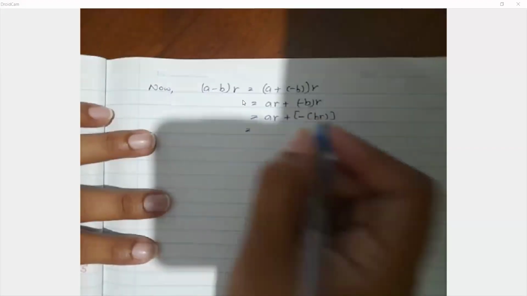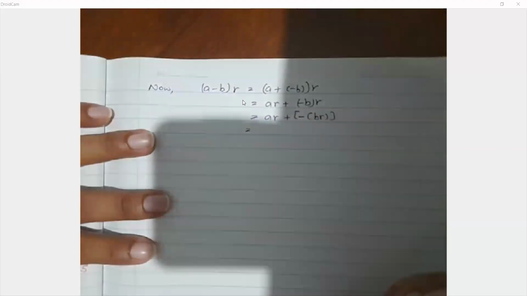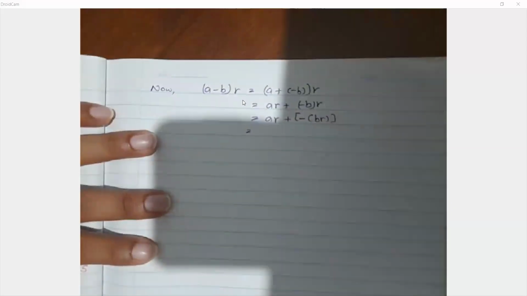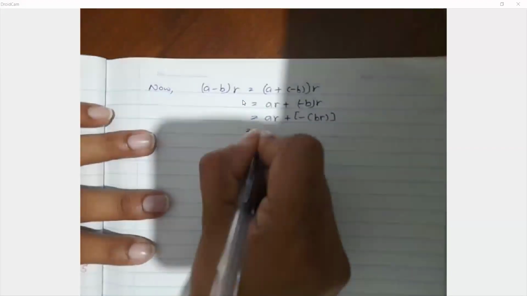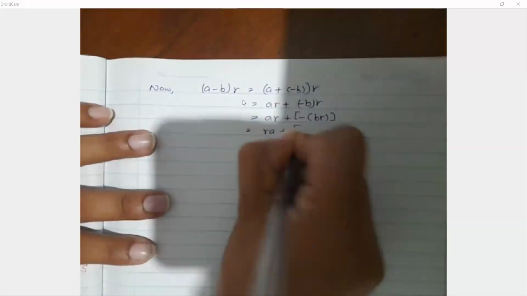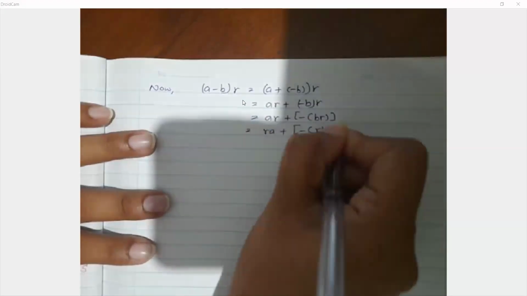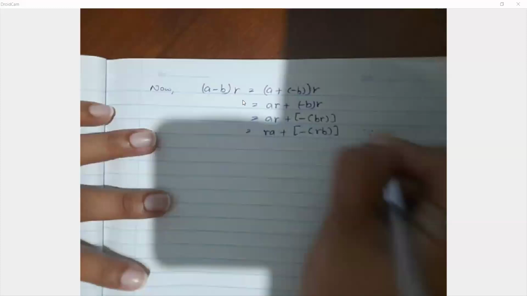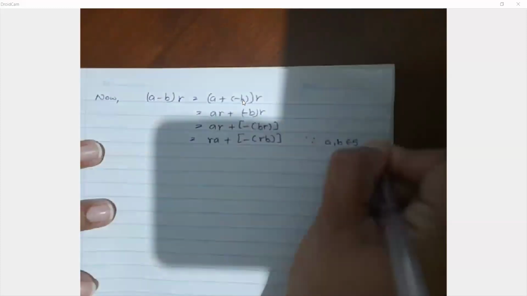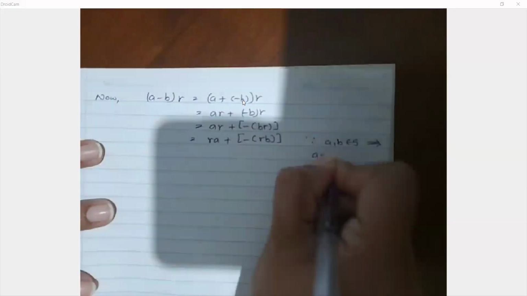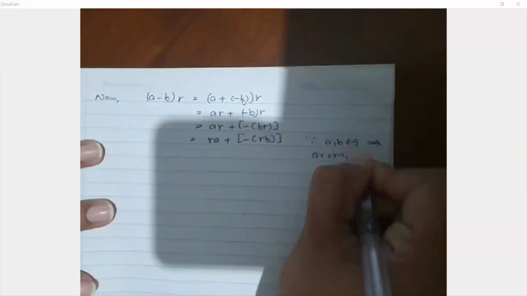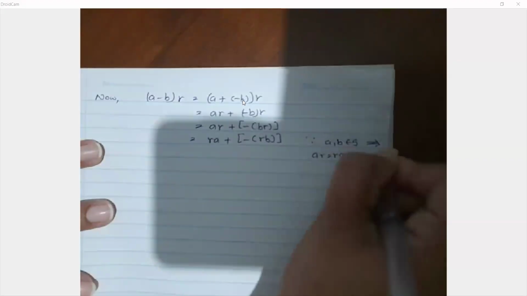Now observe once again, A is an element in S, B is an element in S. So for any element R that you take from the ring, we must have AR equal RA, BR equal RB. So we simply commute these two elements. We have RA plus minus of RB. This is because A, B in S implies AR equals RA, BR equals RB.